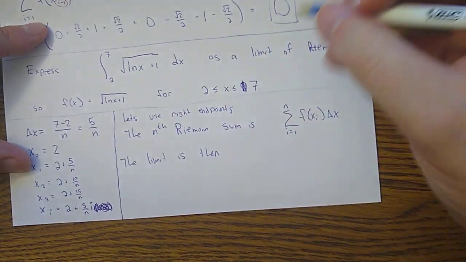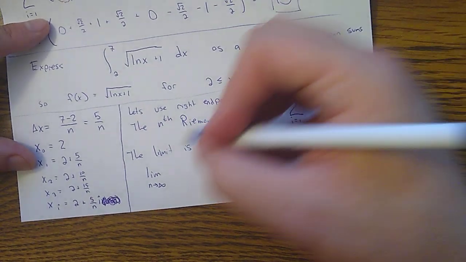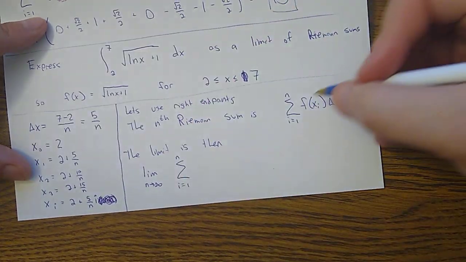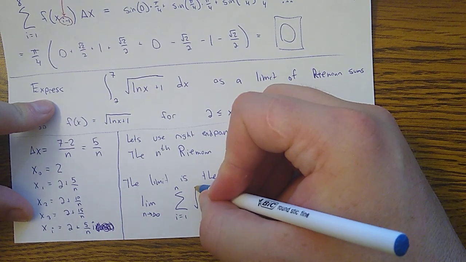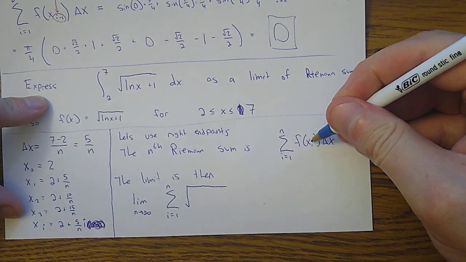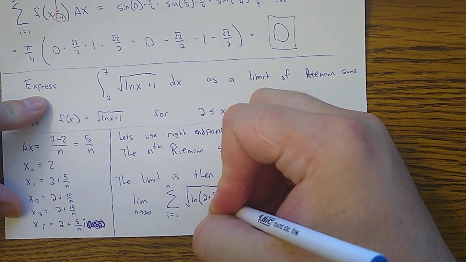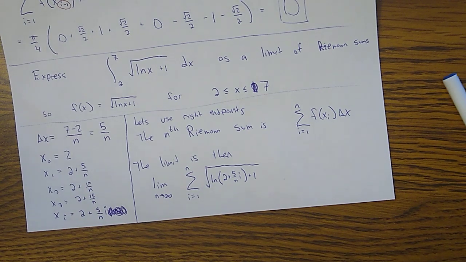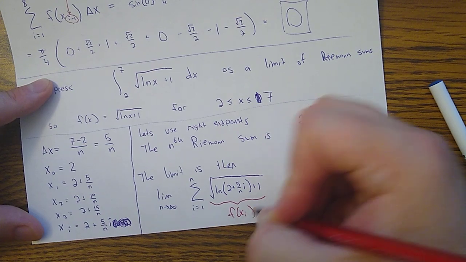And we want to do the limit as n goes to infinity. So the limit as n goes to infinity of this sum, and then I'm also going to plug some things in. Let's see. X sub i is this, f of x is this, so I'm trying to write f of x sub i. This, what I just wrote, is my f of x sub i, right?